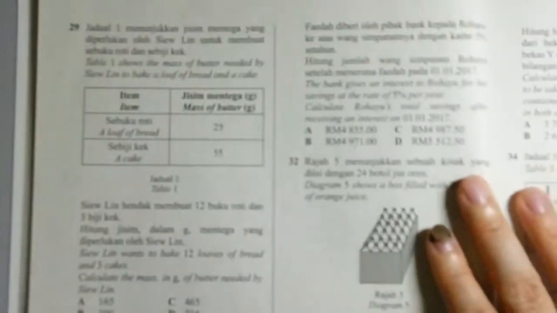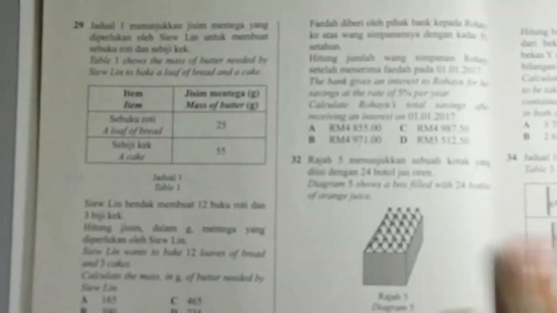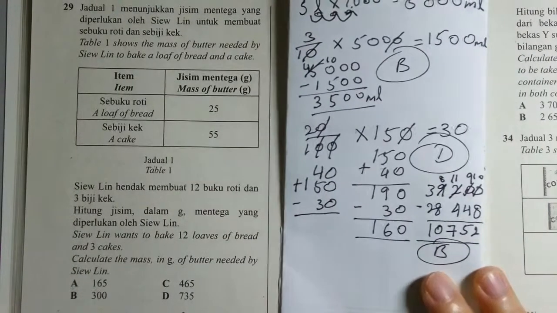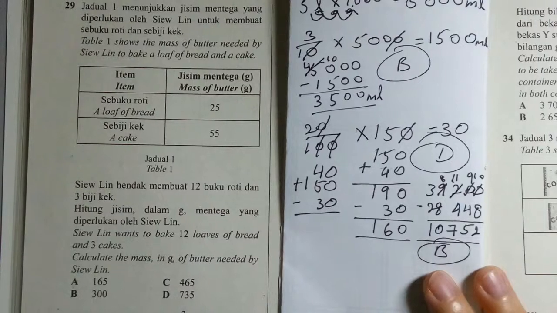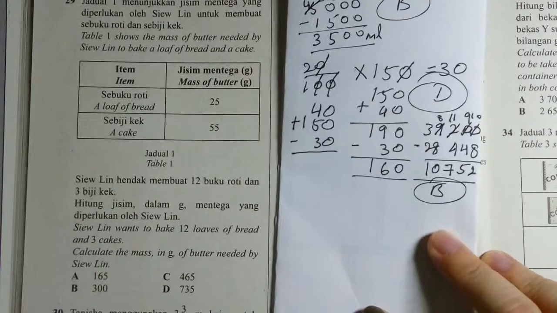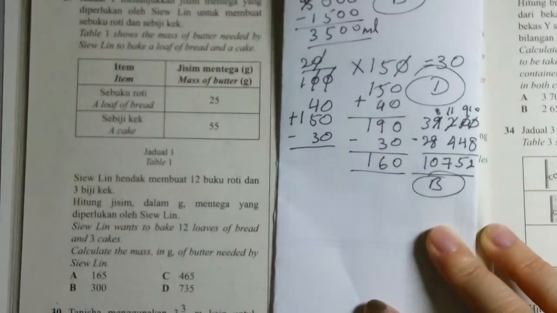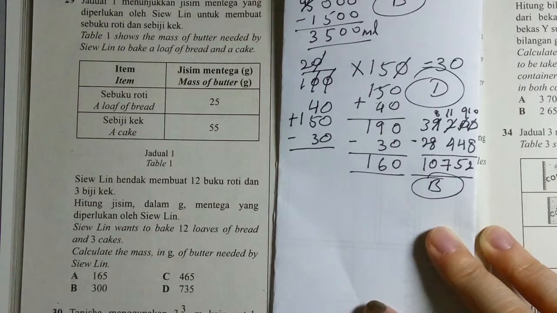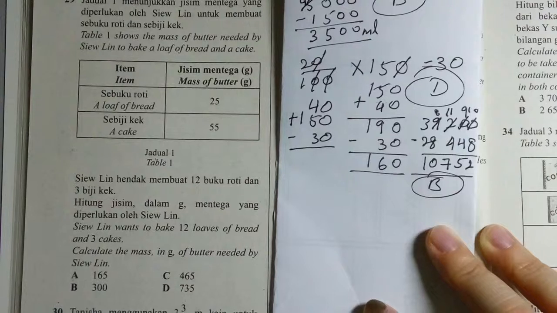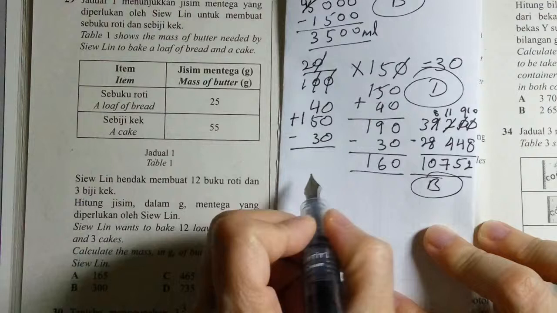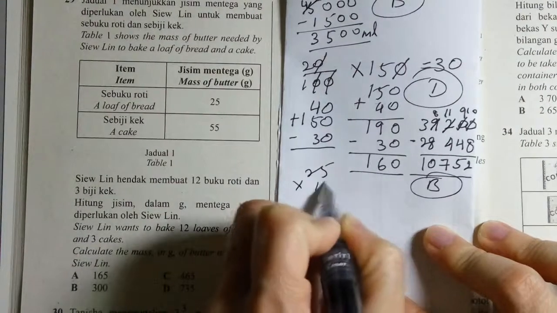Now, let's look at question 29. Table 1 shows the mass of butter needed by Xiulin to bake a loaf of bread and a cake. Xiulin wants to bake 12 loaves of bread and 3 cakes. Calculate the mass in grams of butter needed. So she wants to make 12 loaves of bread. How much butter would she need? It would be 25 times 12.